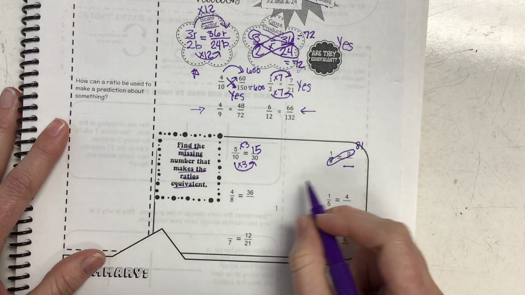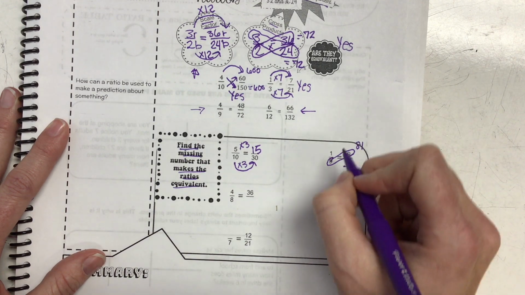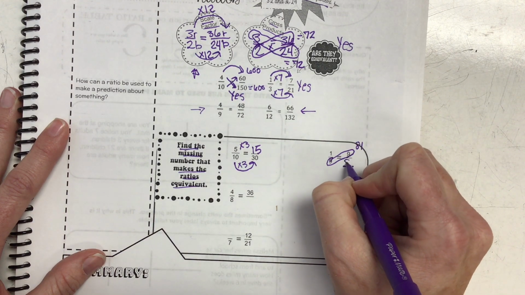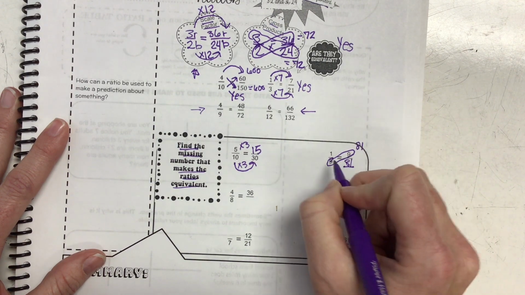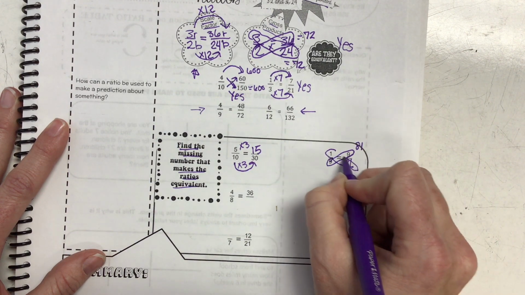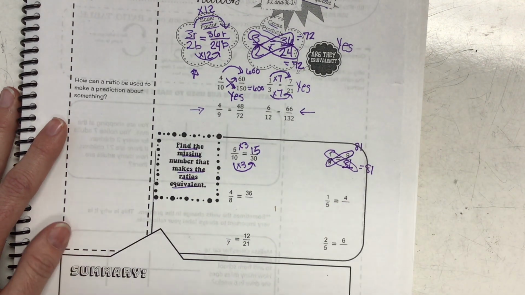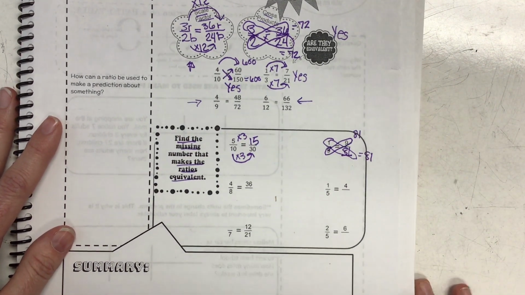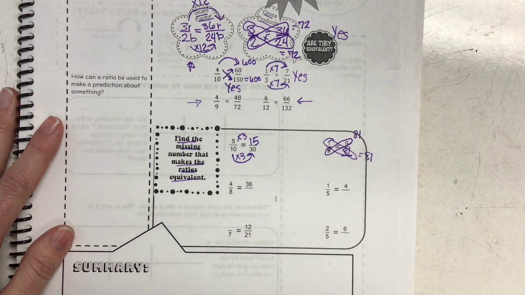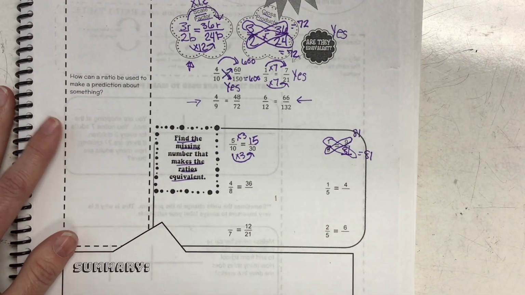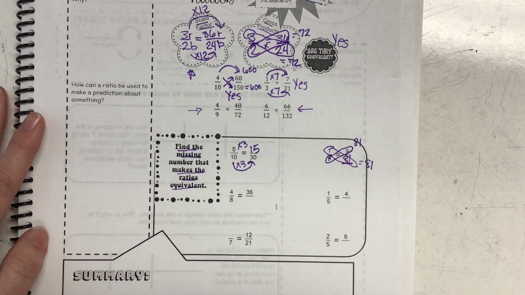Well, anything I multiply by 1 is a number to itself. So 1 times 81 is 81. So that makes my ratios equivalent. Okay, good job. Now you do the last 4 by yourself, either using the scale factor or cross products.